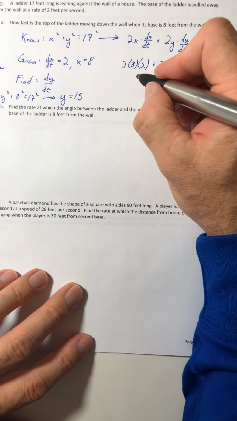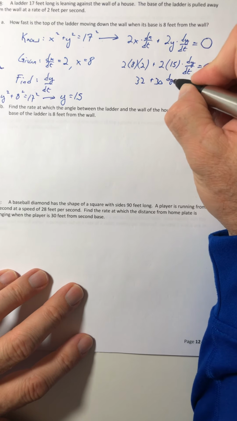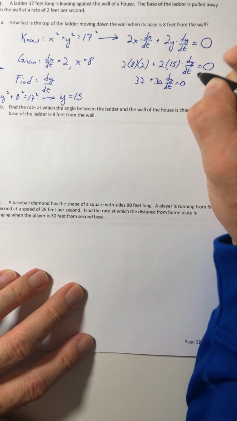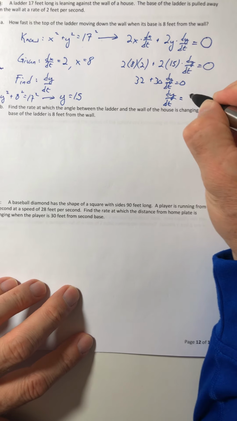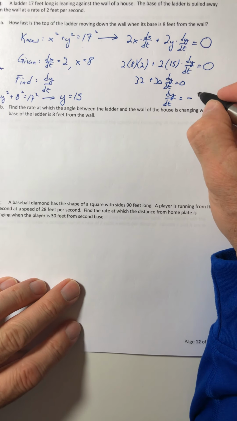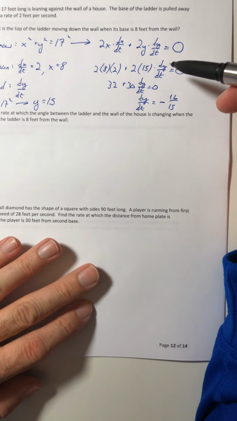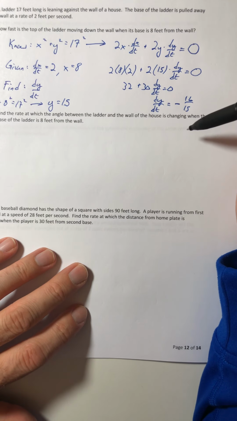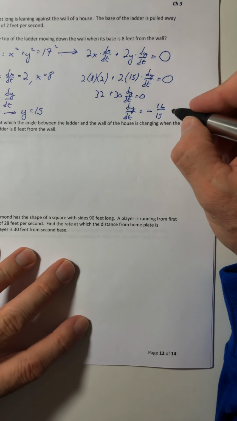And then once you get it, just plug it in. All right, so we have 32 plus 30 dy/dt is equal to 0. So dy/dt is going to equal negative 16 over 15. And the units, since it's just a length, is the same as the x. It's just feet per second.